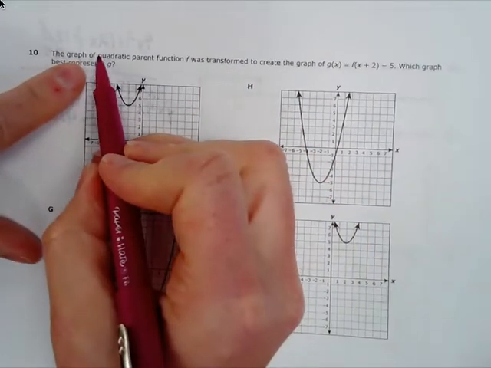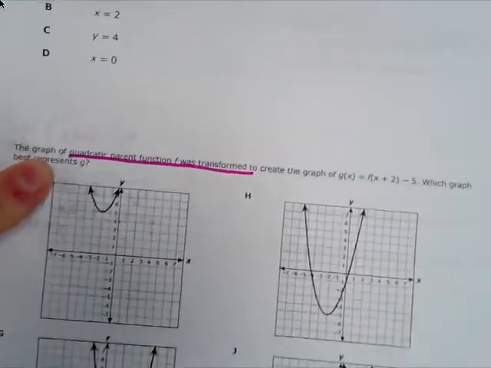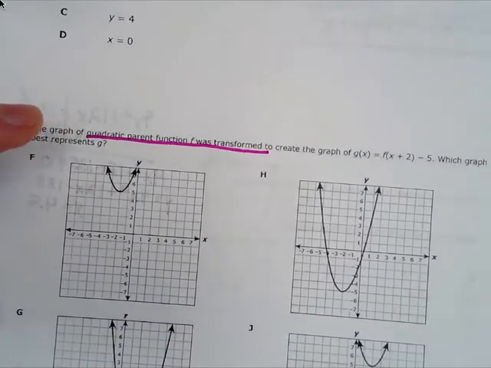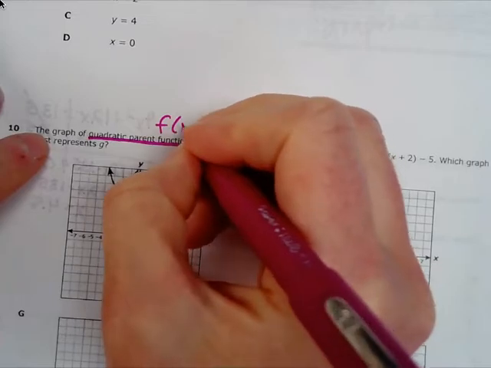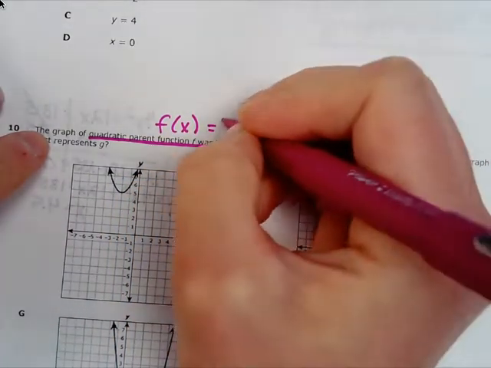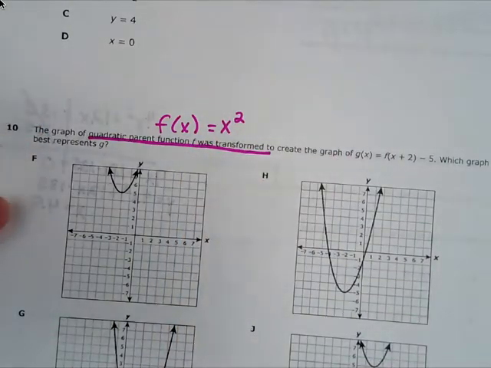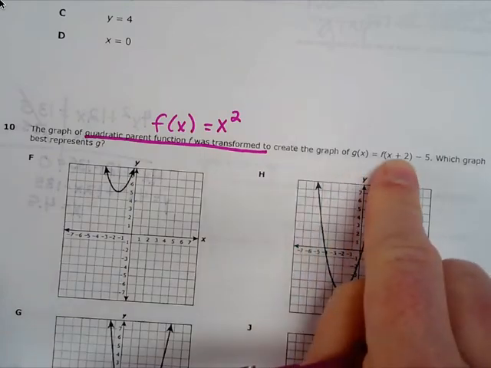So it says the quadratic parent function was transformed. We need to remember what the quadratic parent function is. Do you remember what that is? What's the most basic quadratic function? X squared, yep. So this was transformed to go to this.